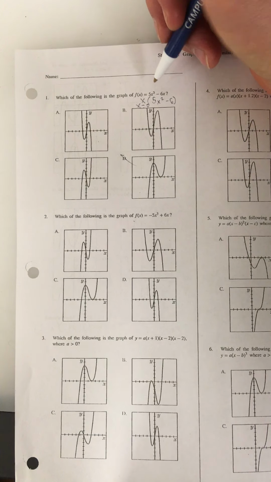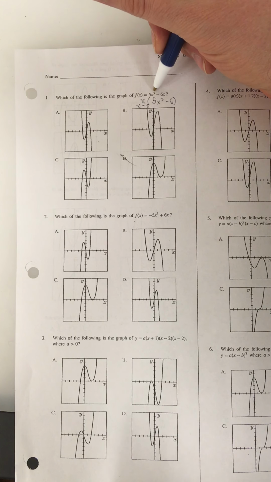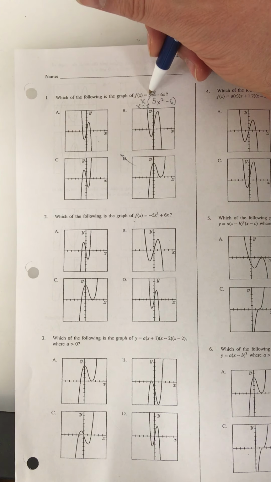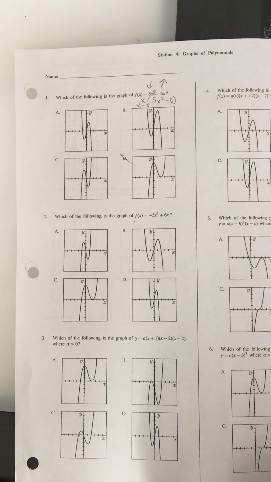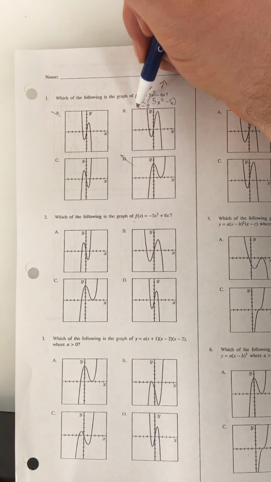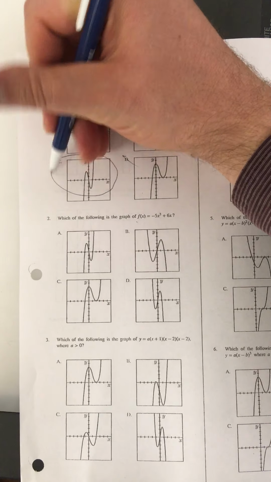If we look at the end behavior now, we've got an odd exponent, odd degree, positive in the front, which means this graph's going to go down on the left, up on the right. So it could not be A, it could not be B, it's got to be C.